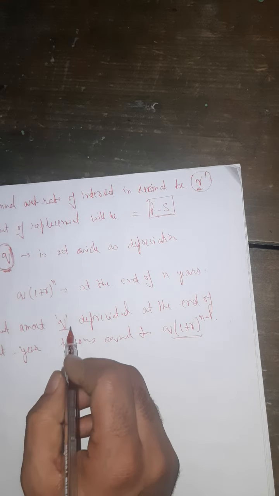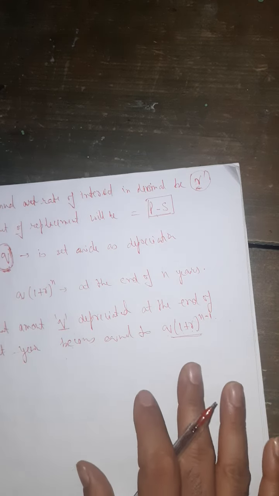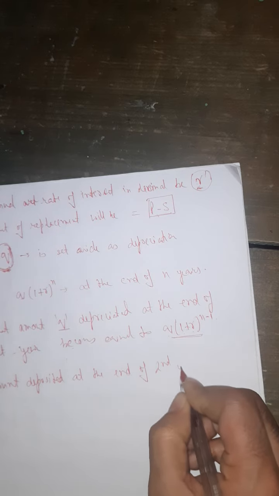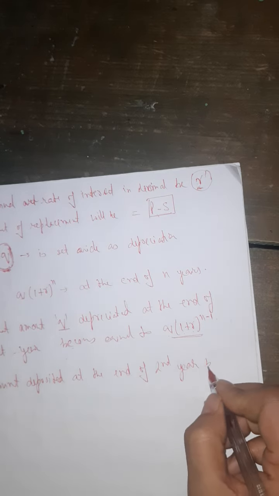Okay, so I am saying this is the amount deposited at the end of the first year. Means if you are depositing Q at the end of the first year, it will become Q into (1 plus r) raised to n minus 1 at the end of n years. Similarly, the amount deposited at the end of the second year becomes equal to Q into (1 plus r) raised to power n minus 2 at the end of n years.